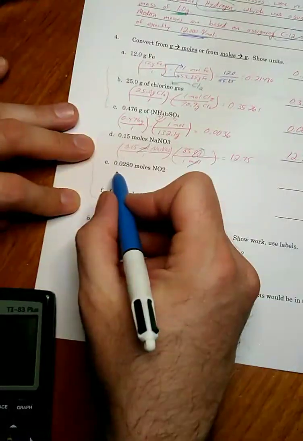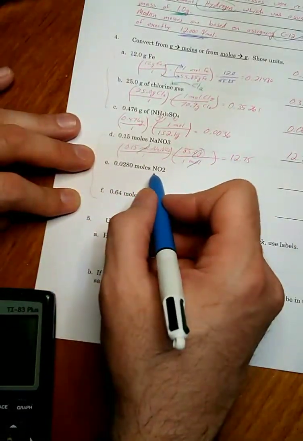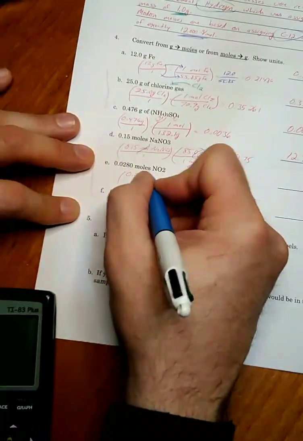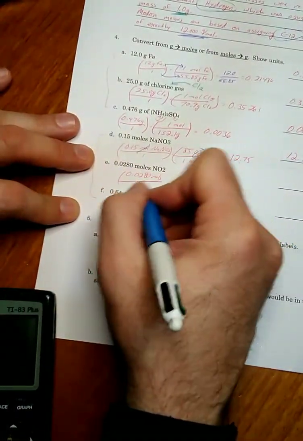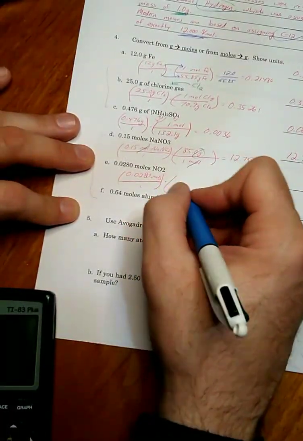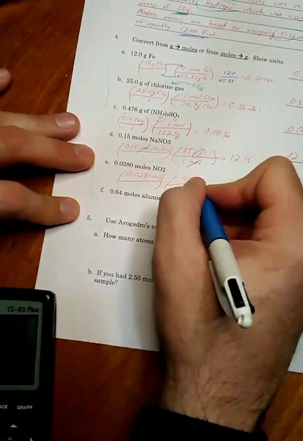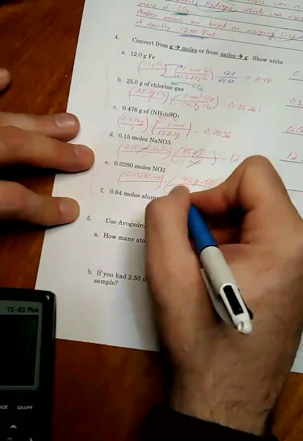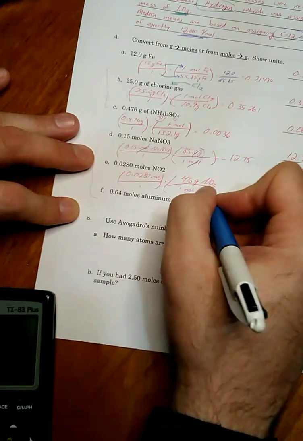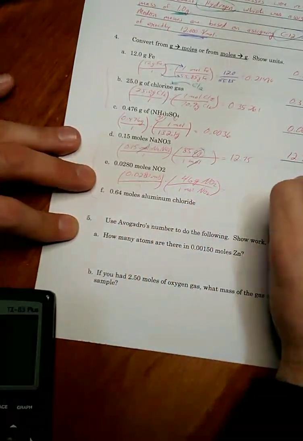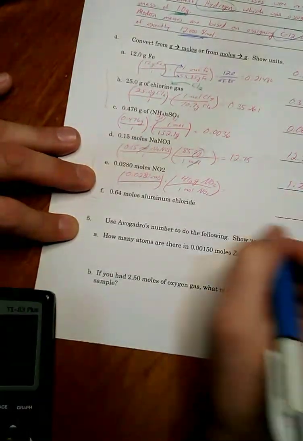Letter E, we have 0.028 moles of NO2, 0.028 moles over 1. And then from using our periodic table, we see we have about 46 grams of NO2 for 1 mole of NO2. Multiplying across, we end up with about 1.29 grams.